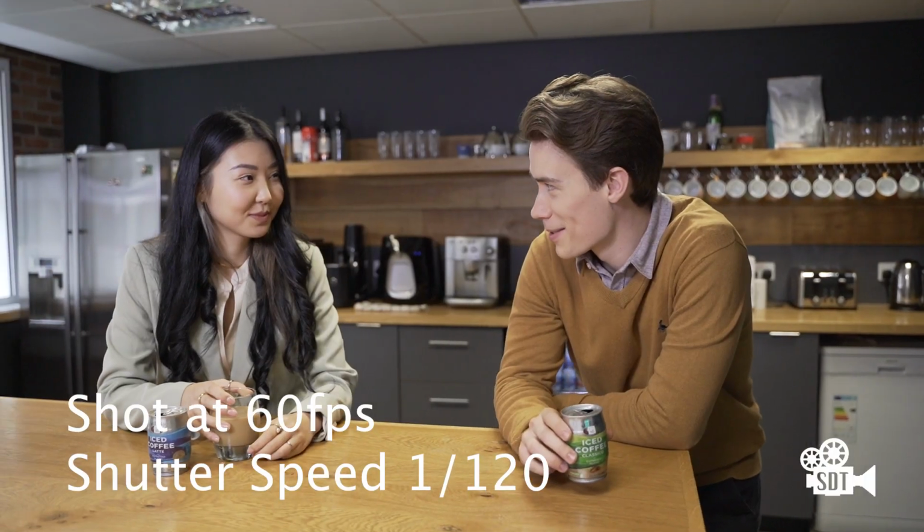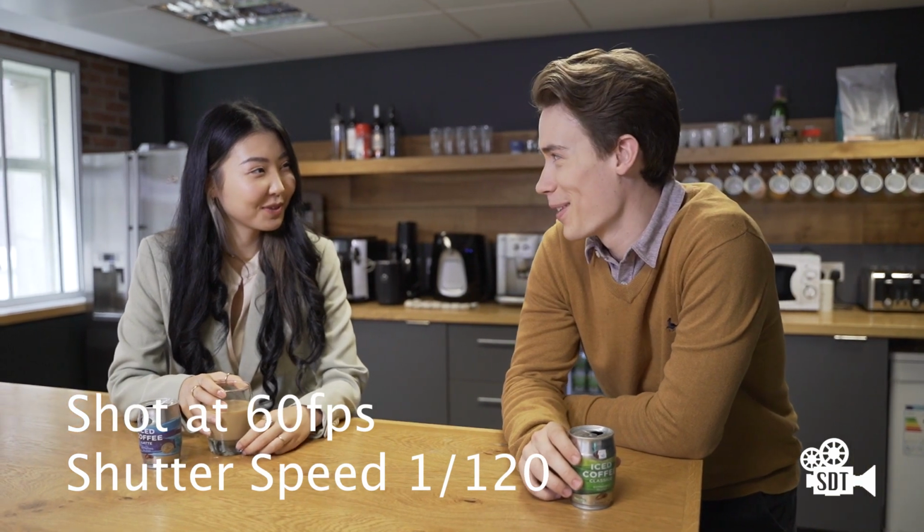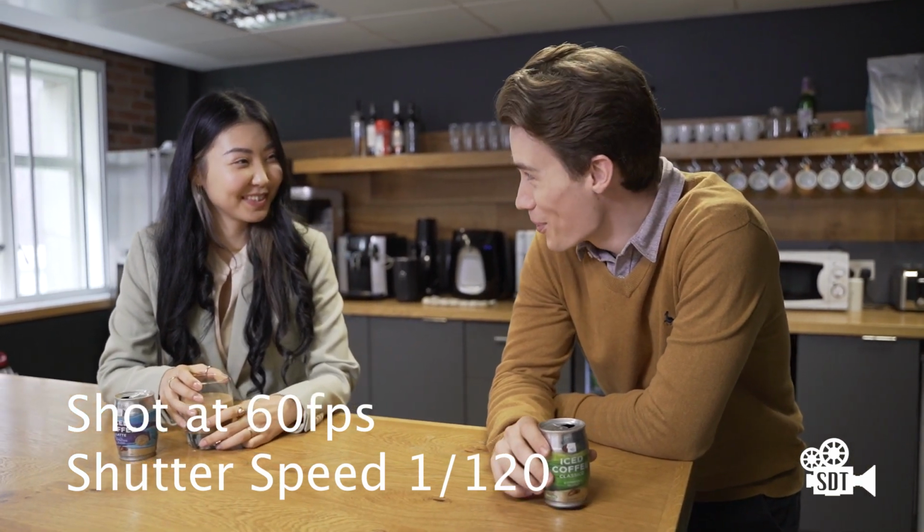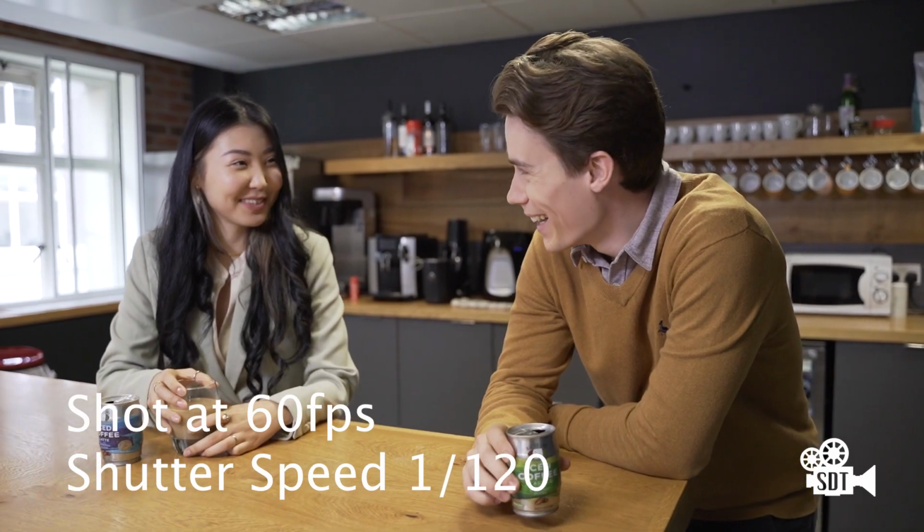If you're in America, at 30 frames a second, you want to be at 1/60. If you're at 60 frames per second, you want to be at 1/120, etc. So that's where you want to be with all of that.